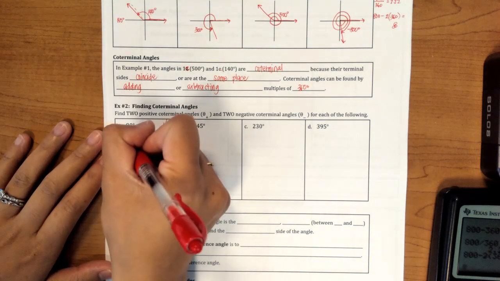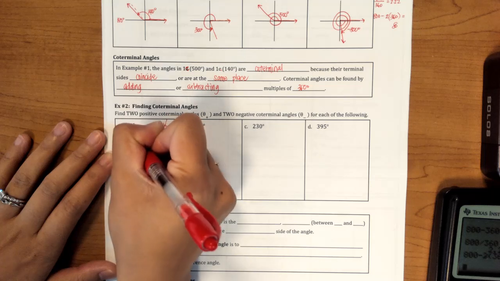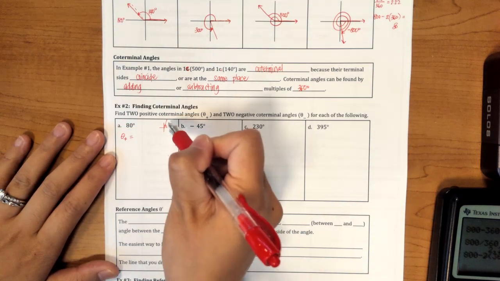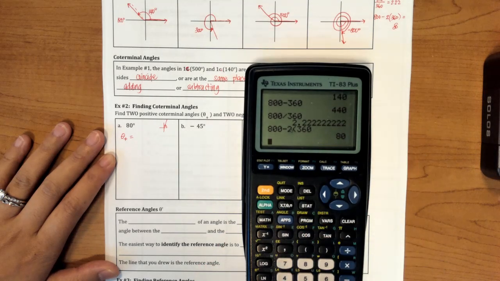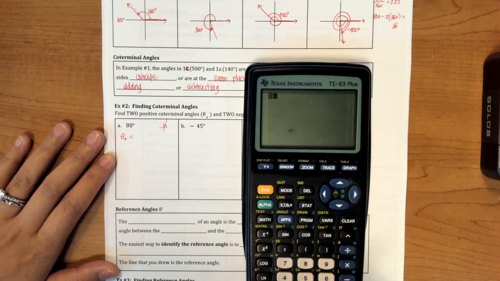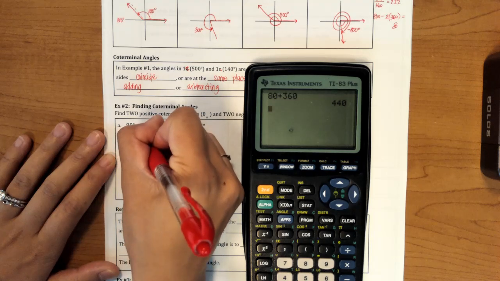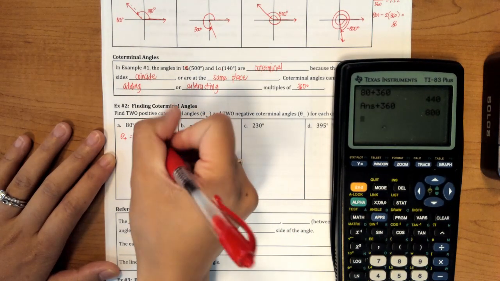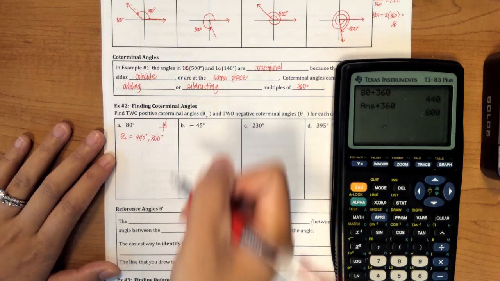And then if I want, here's my coterminal positive. If I'm going to get a full circle more, I'm just going to do 80 plus 360. And that'll be 440. That's 1 positive. And I'm going to add 360 again. That'll be 800. Okay?